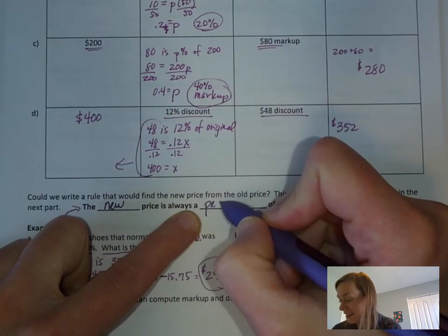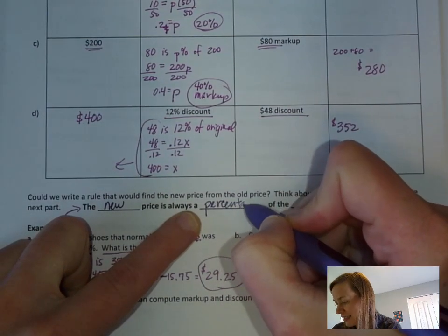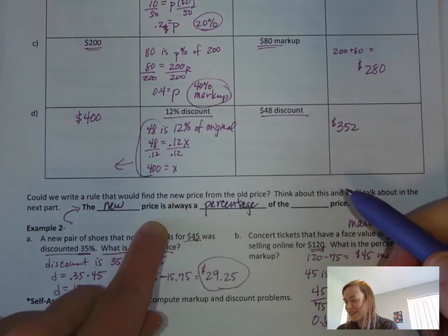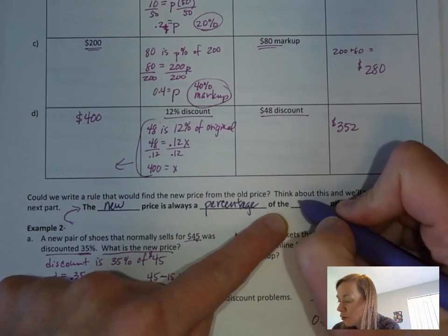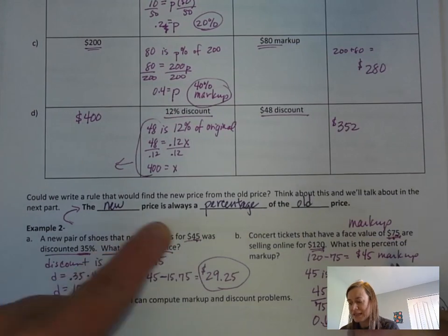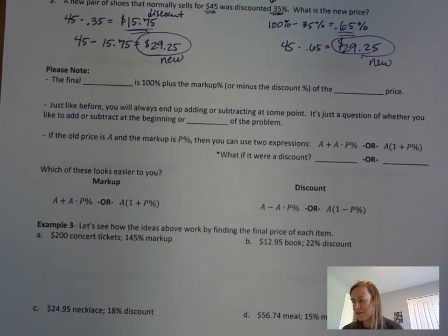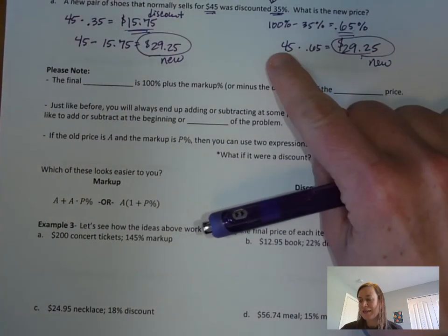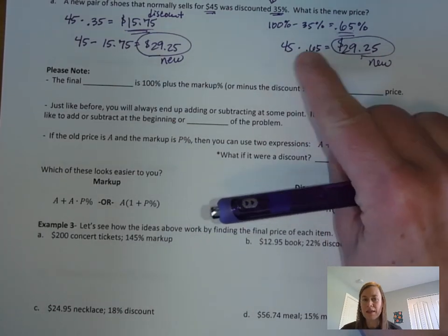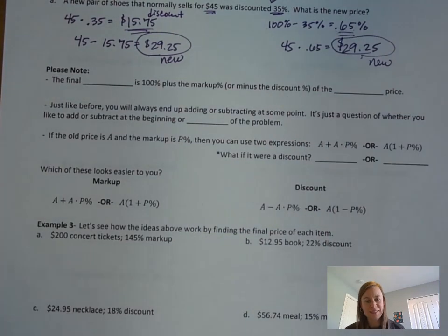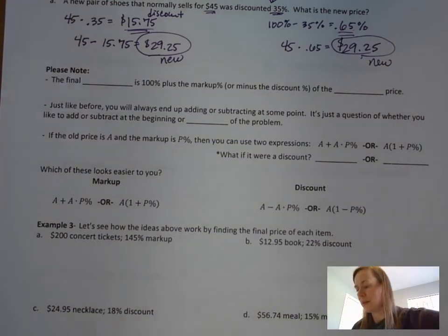Percentage. Yep. Everything's a percentage in this unit, right? It's always a percentage of the old price. So by saying this, we're just saying you can find the new price by taking the old price and multiplying it by some percentage. Okay, so let's keep going.